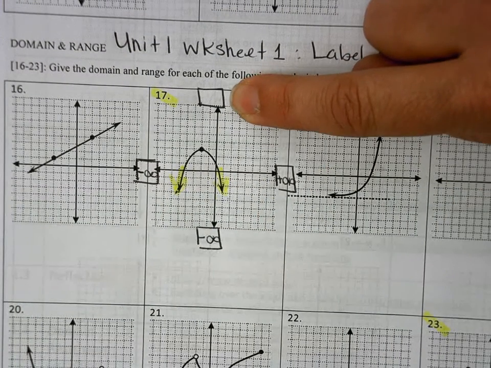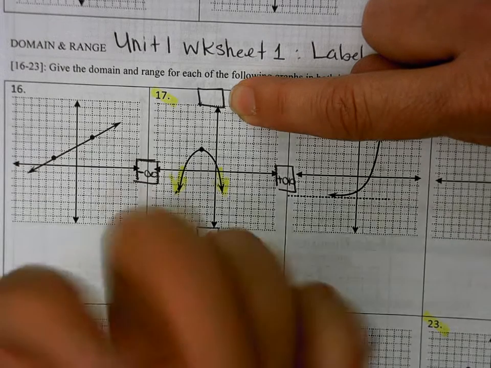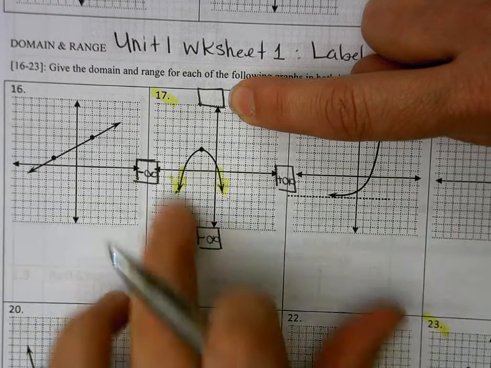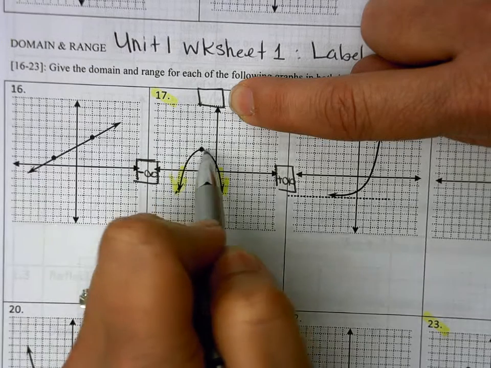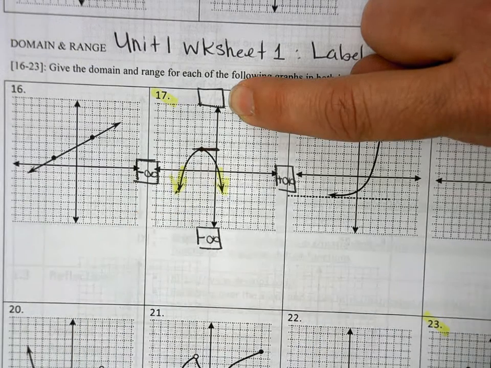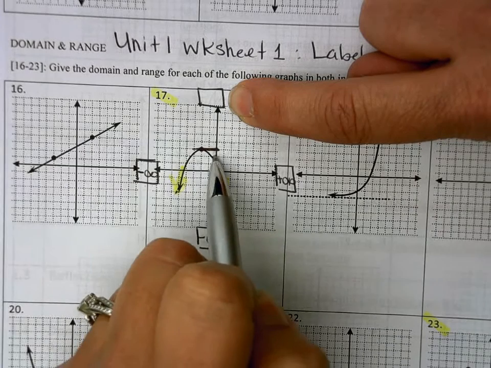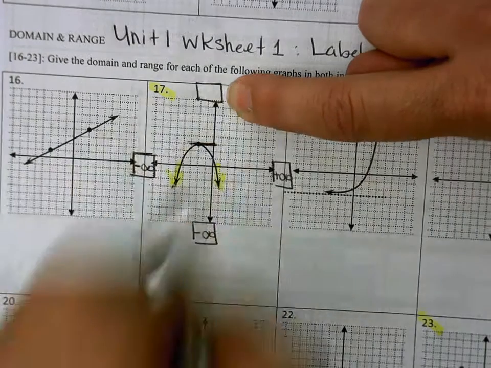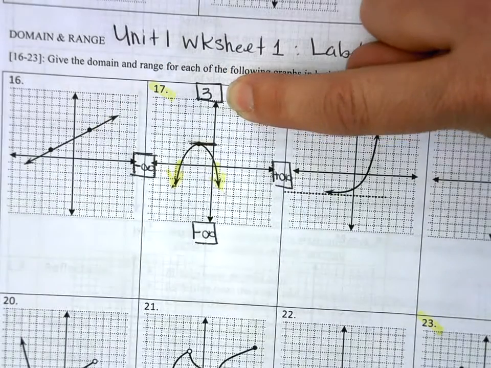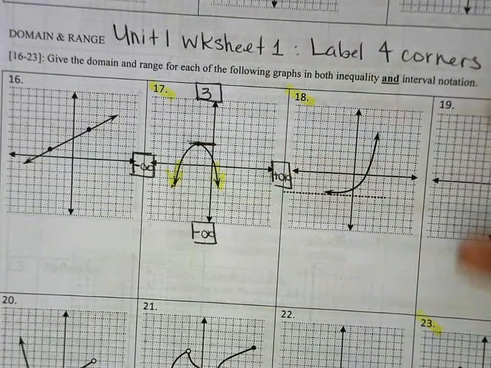So that must mean there is a highest value of y. So I'm along the y-axis, so I look for where is the highest part of this graph, which is right here. And then I'm going to go across to the y-axis, knowing the graph does not go above that line. So I'm just going to count, so that's up 1, 2, 3. So the highest the graph goes is to 3. So my four corners are labeled. Okay, let's take a look at question number 18.